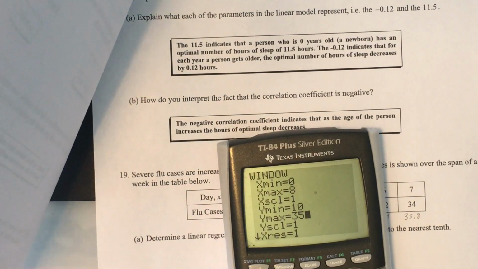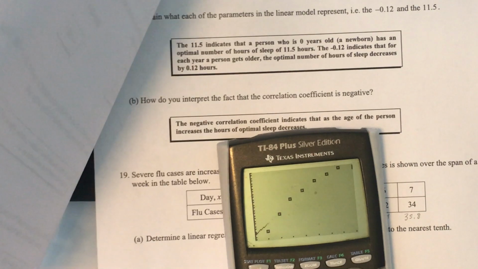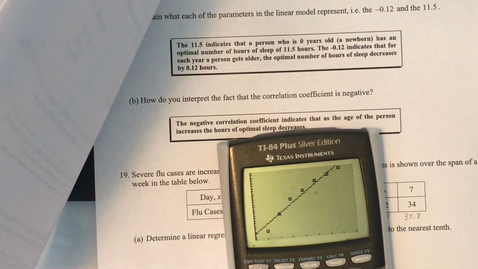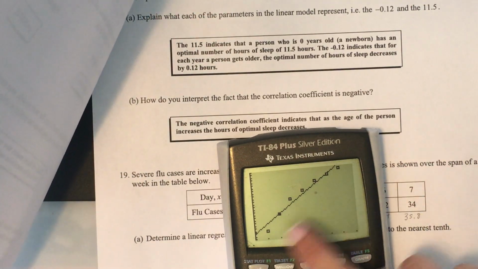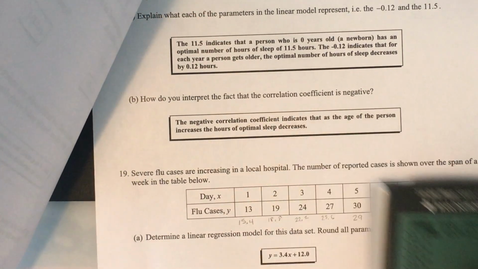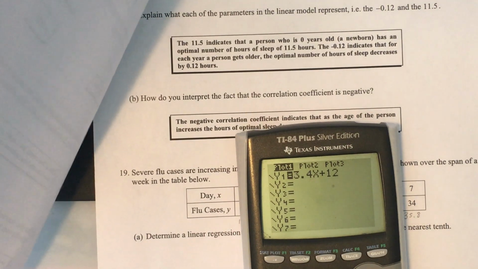So there's what I did there, just based upon it. And now I see our graph. Okay? So this would be our scatter plot if we had to do a scatter plot, and then there's my line of best fit that I typed in that will go through it. Okay?